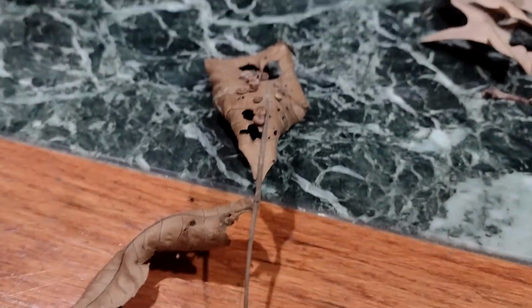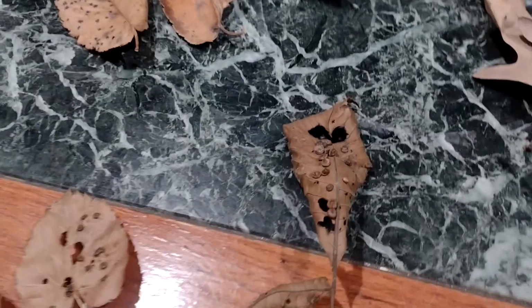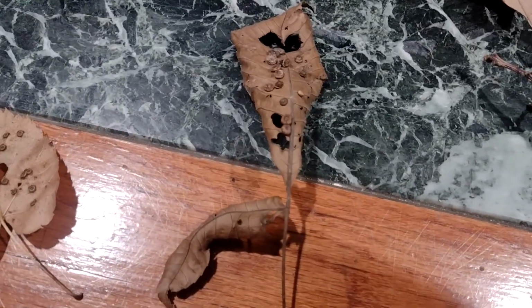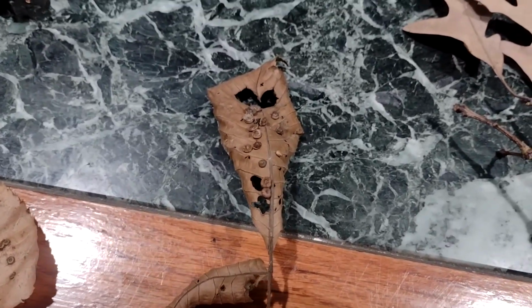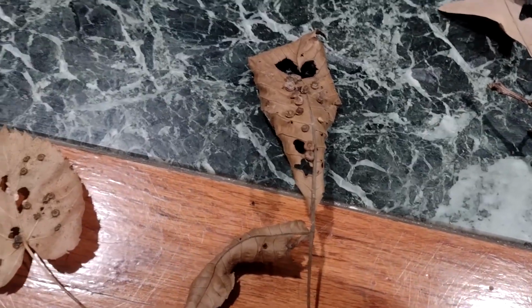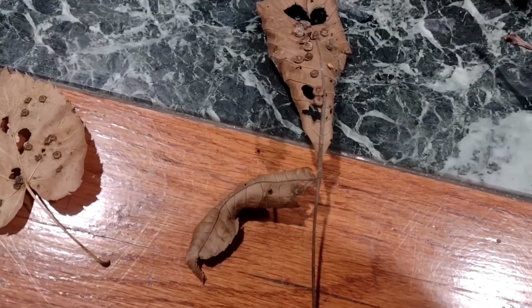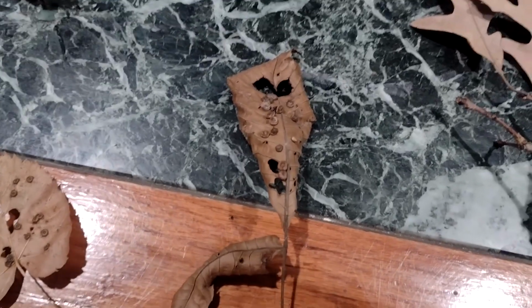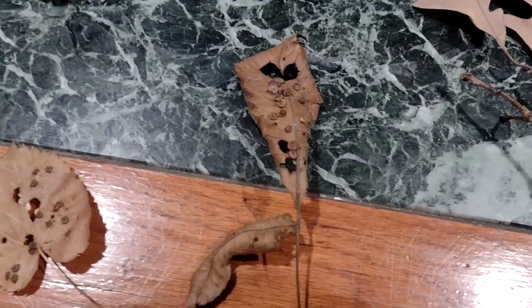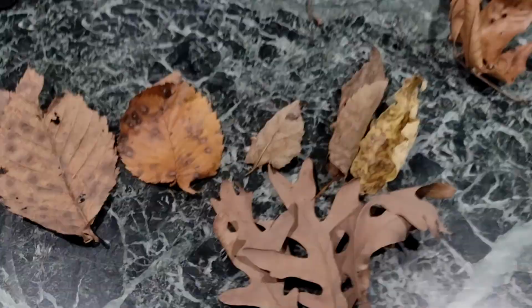And the members of the genus Phylloxera are known for their colonization of grape leaves, in which case they do cause damage to the plant. And, you know, they inhibit the growth of the leaves. But this hickory leaf seemed to be doing fine. It didn't really mess with the structure of it at all. So that's Phylloxera.